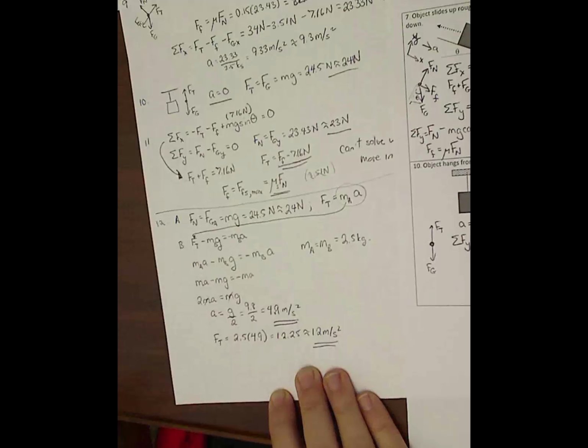If you can do all of these examples and solve them, you'll have no problem doing any questions that are put on the test.